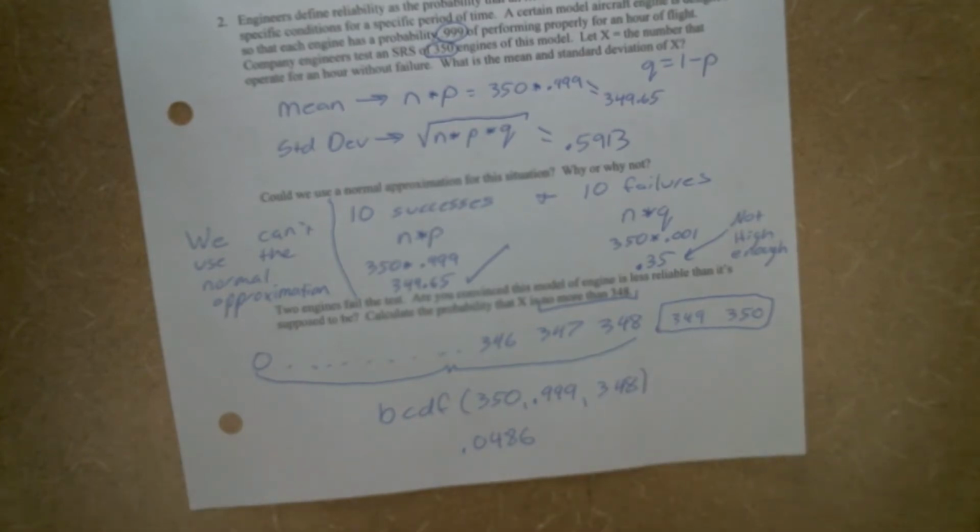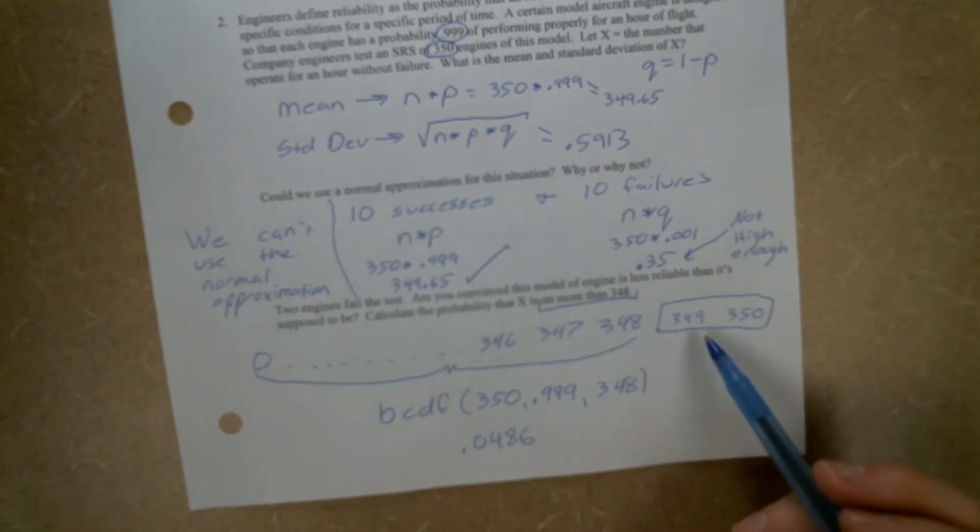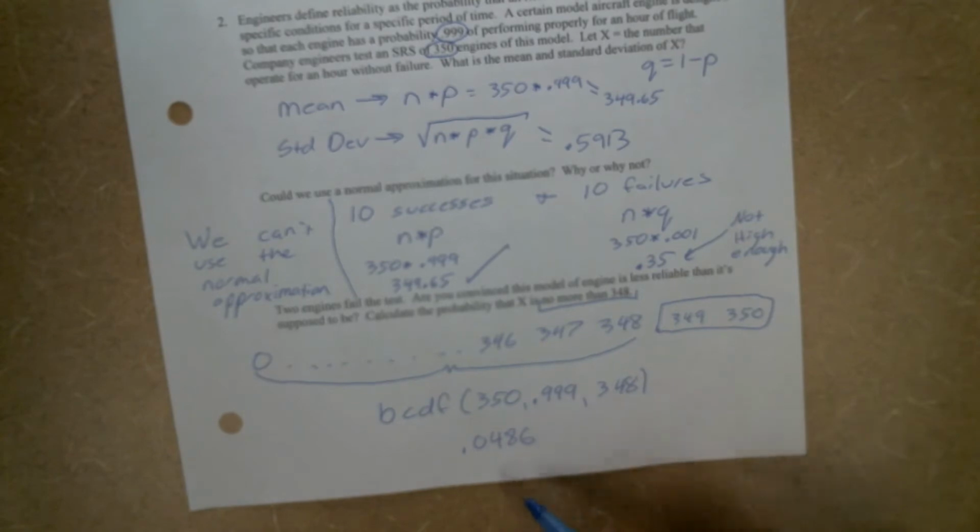Whichever way you think about it, doesn't really matter. Whether you think about it as 2 or more failing or 348 or less succeeding, same thing. Either way, the odds of that are 4.86%.